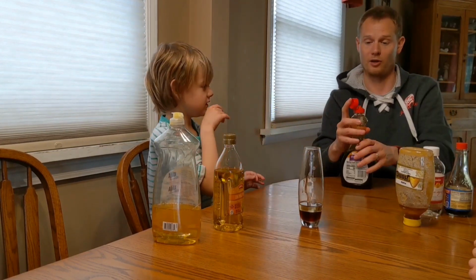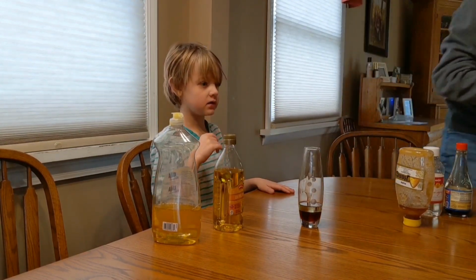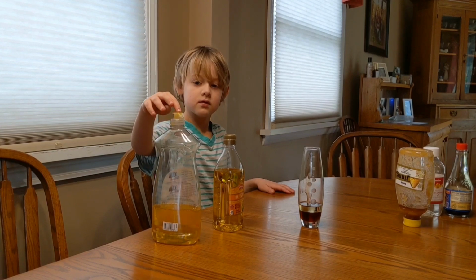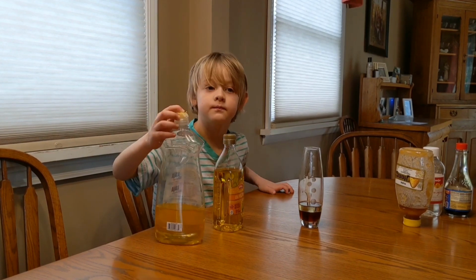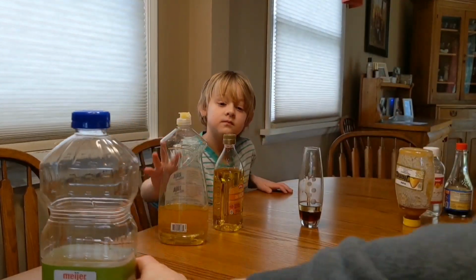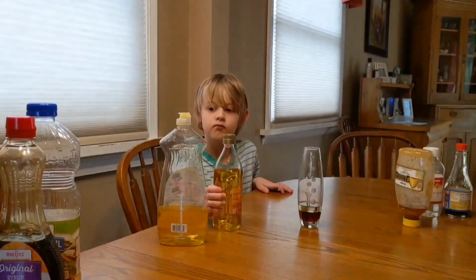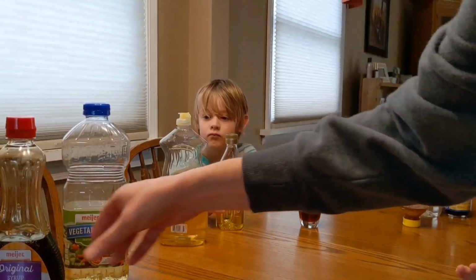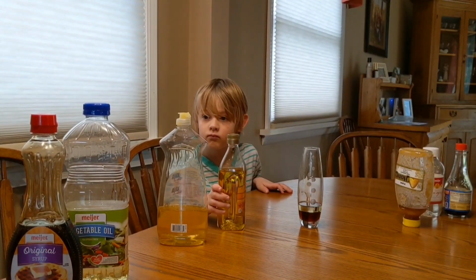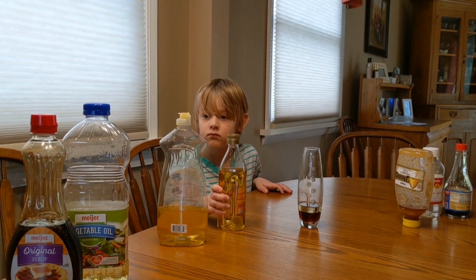So right now, here's what we're going to do. We're going to organize this according to the layers that we're seeing. So let's see if we can keep these maybe right over here. Right now, the syrup is on the bottom, and the vegetable oil is right above it. So we're going to put them in that order.